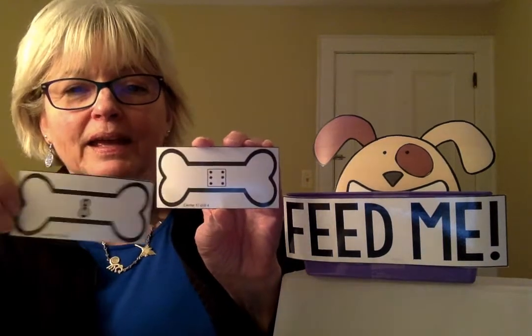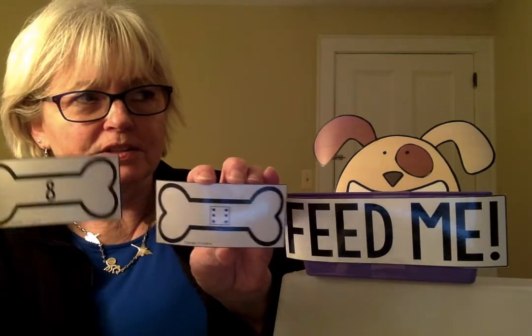Here's a dot cube and the number 8. The dot cube has 6 dots. Which is greater, 6 dots or 8? You're right, 8 is greater or more. Oh, the puppy is getting happy with all of these things he gets to eat. Here we have some ties and a dot in a 10 frame. Which is more or greater? If you said ties, you are absolutely right. 4 is more or greater than 1.